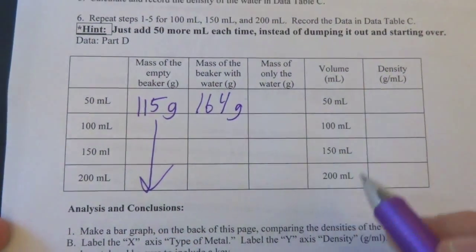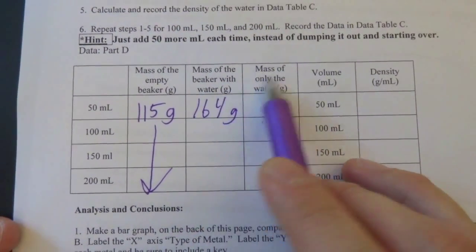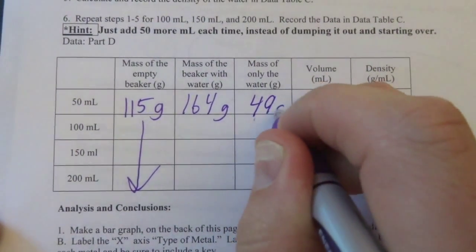grams. Now I'm going to subtract out the mass of the beaker because I don't want to know what the beaker is. So the mass of only the water would be 49 grams.